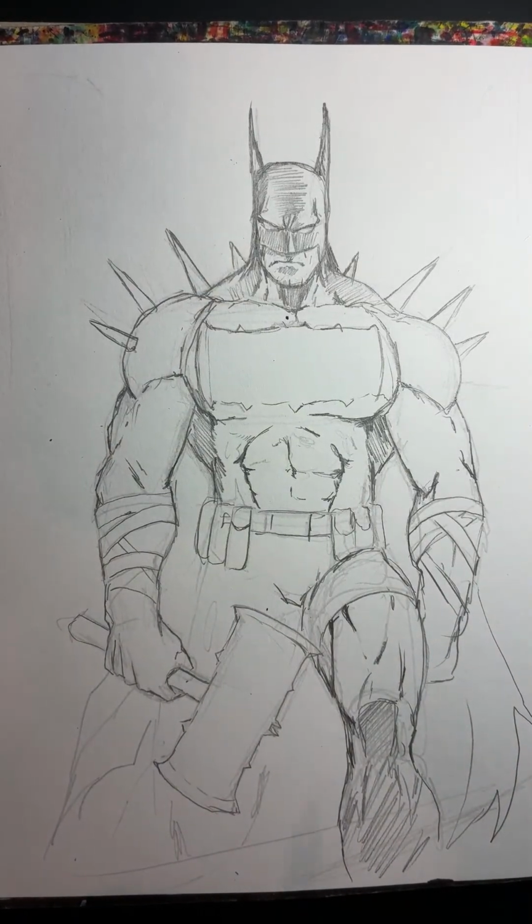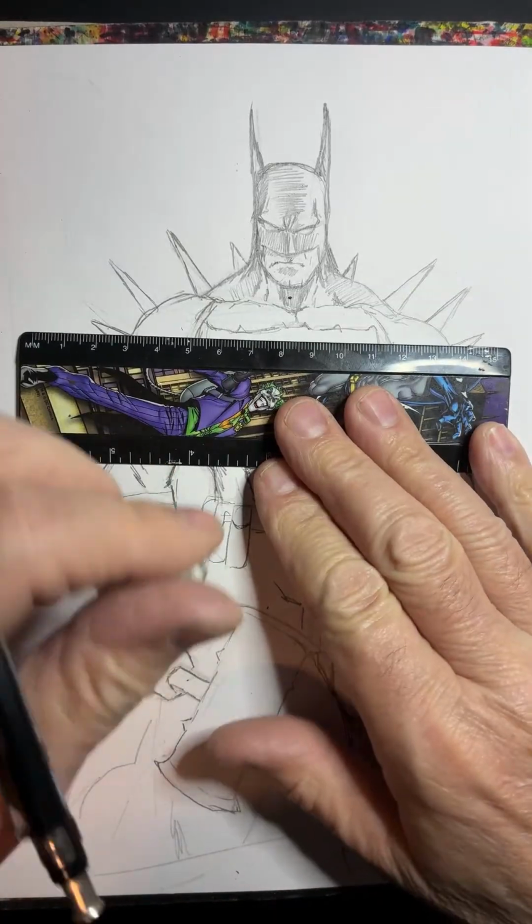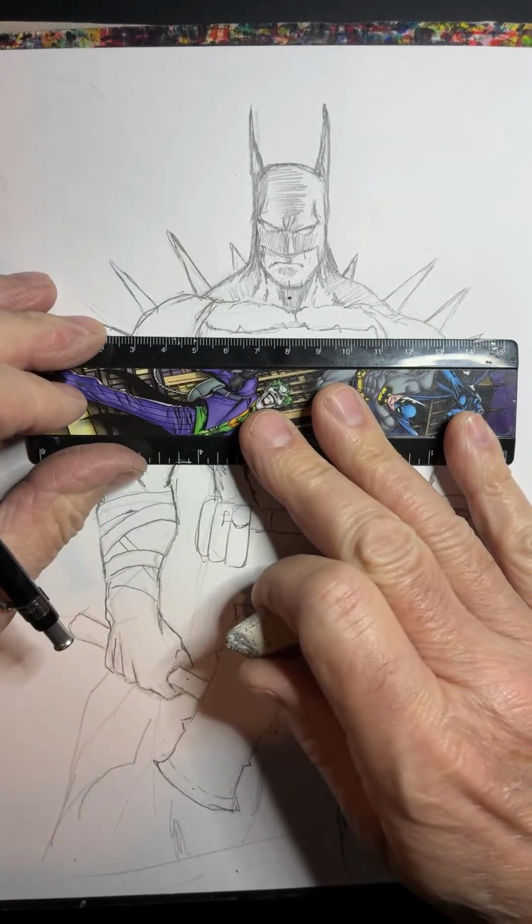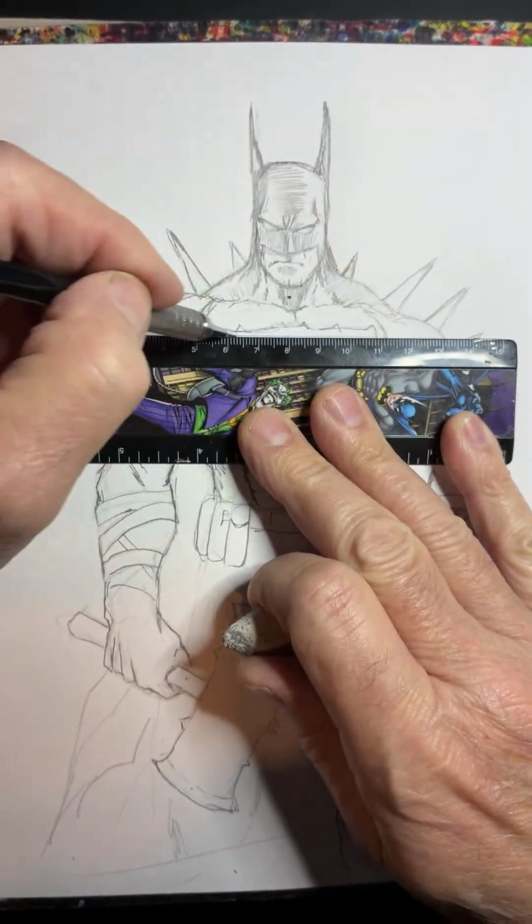Get the handy dandy bat ruler out. Batman versus Joker.